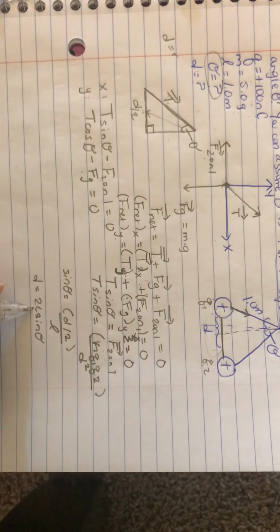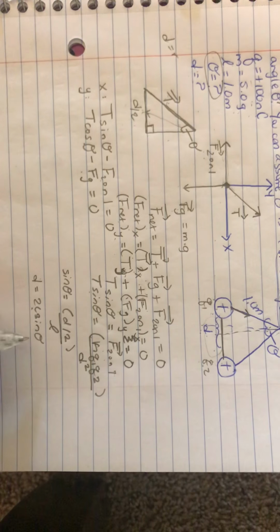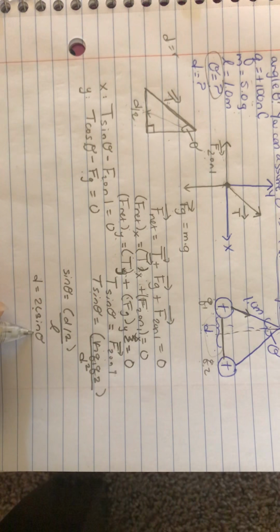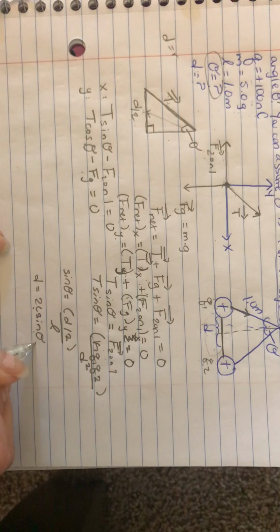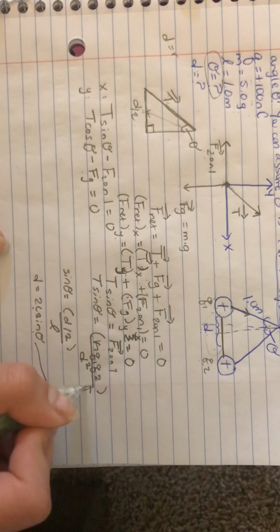Now that we have it in terms of L and sine, because L is given, and we know more about the sine than we would from d, we're going to put everything into like terms, which is going to make it a lot simpler, and we can use this equation to go back into this equation.